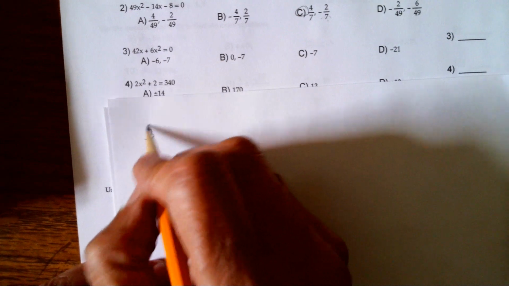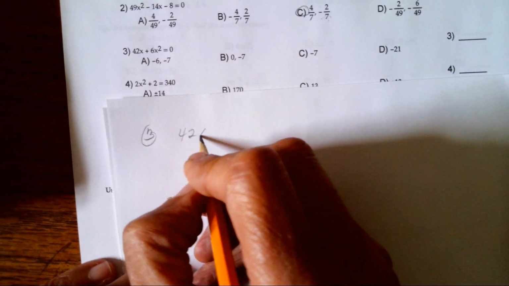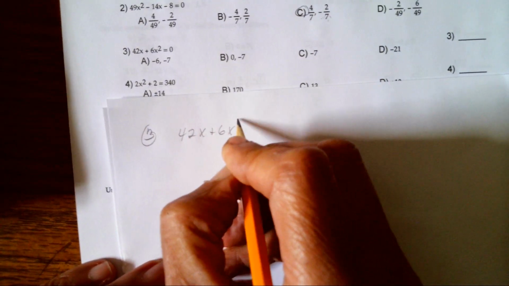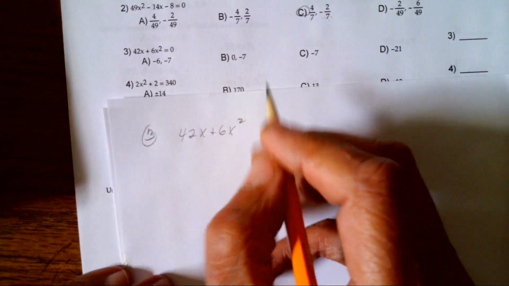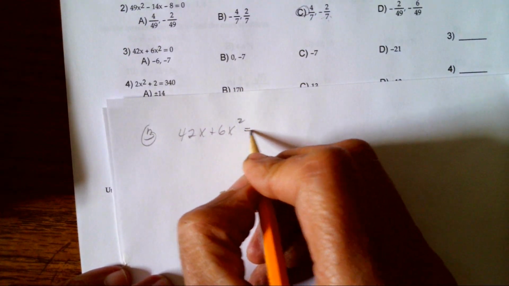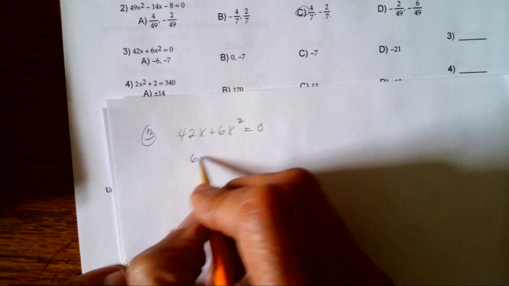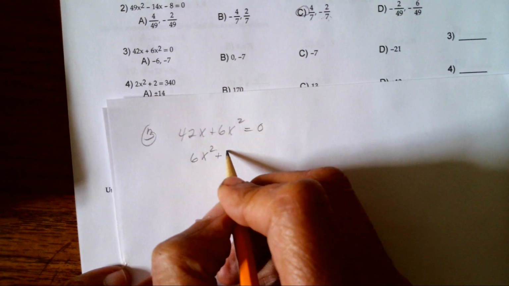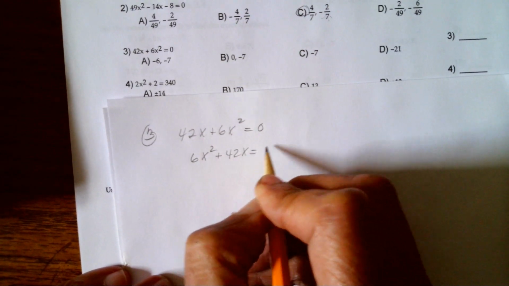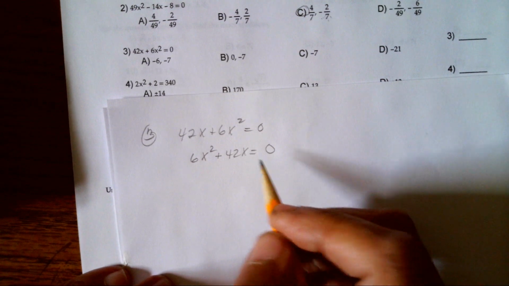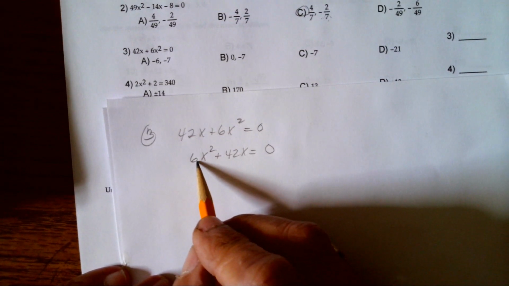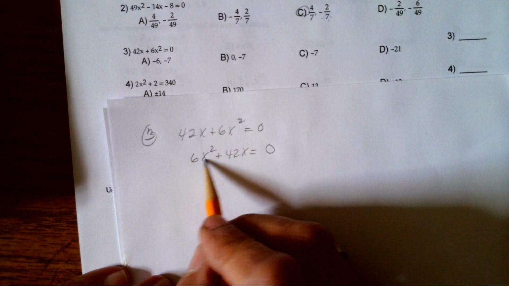Number 3, 42x plus 6x squared equals 0. So let me just rewrite this in correct order. So I only have a binomial. And what I notice here is I got a factor of 6 that's common to both, and I got a factor of x.